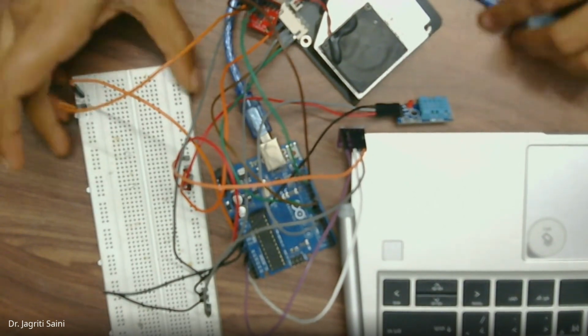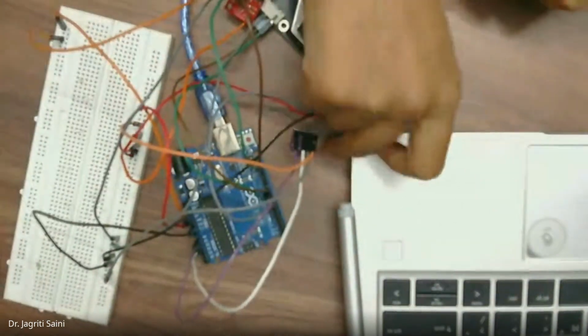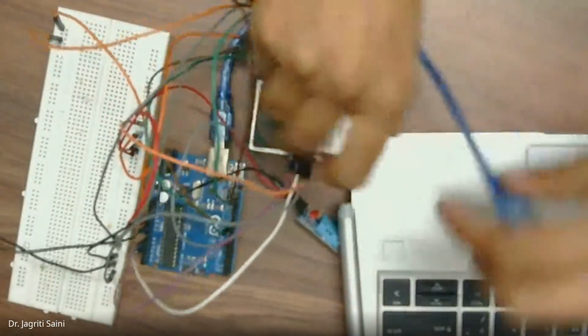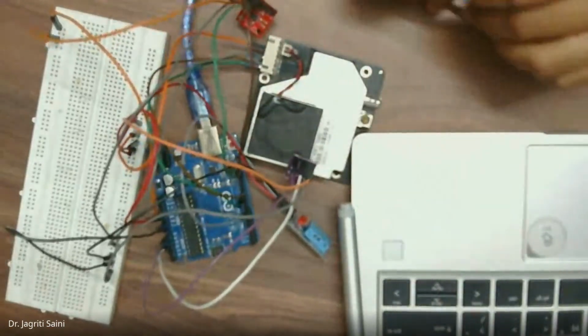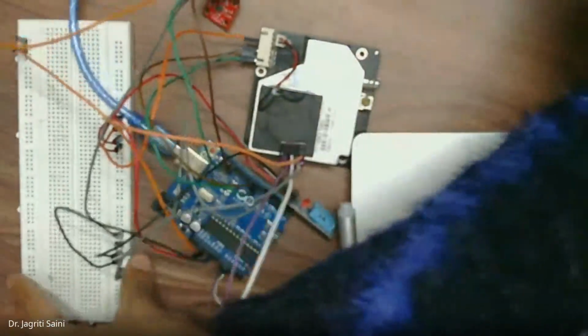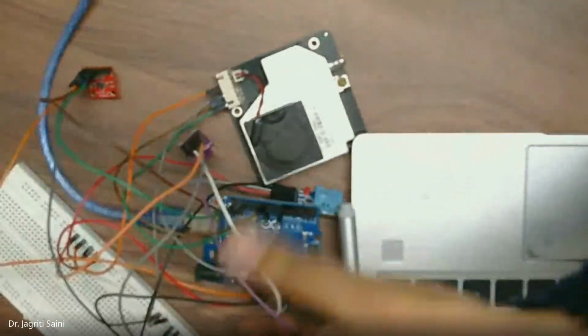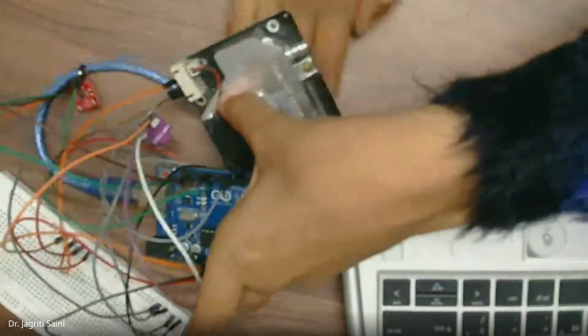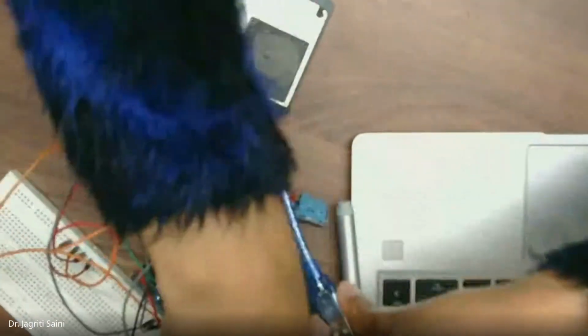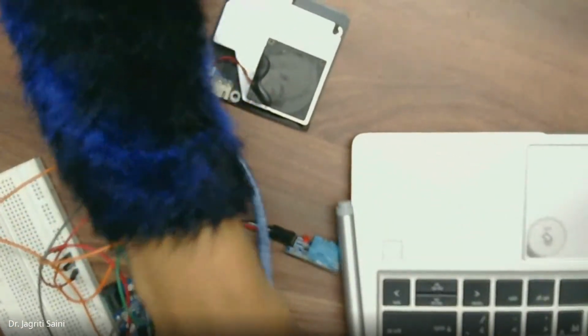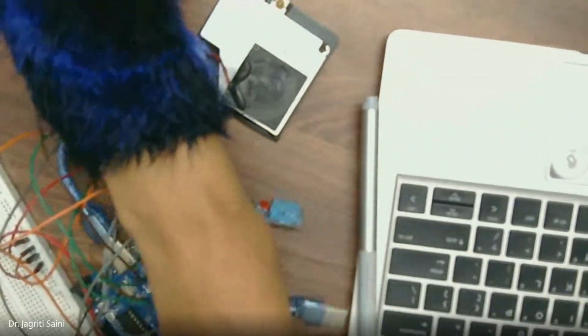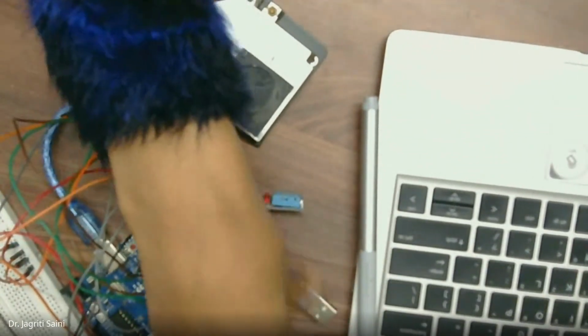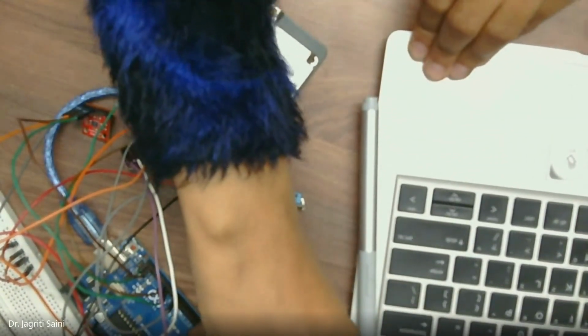Before I connect my Wi-Fi unit, let us see if all the sensors are working fine with the code or not. So I'll be connecting this wire. Just give me a second. I'll be taking it out. You can observe I'm just connecting it on the USB terminal of my board.